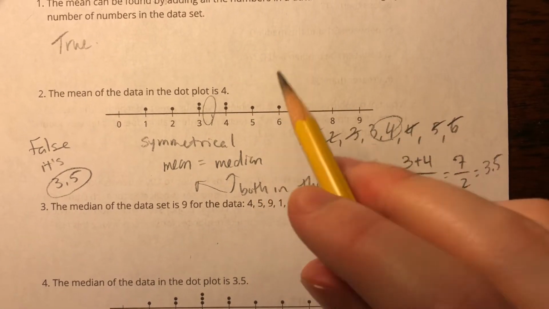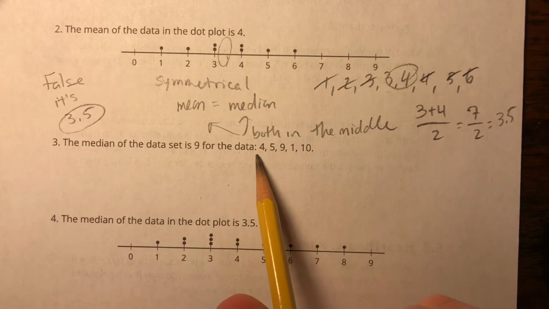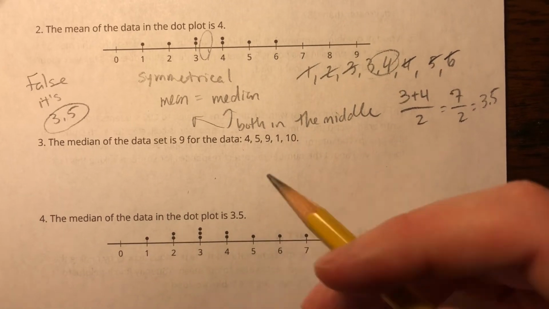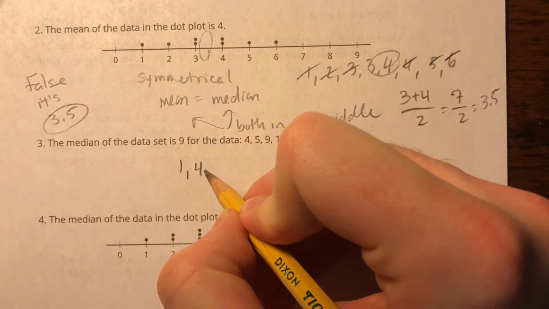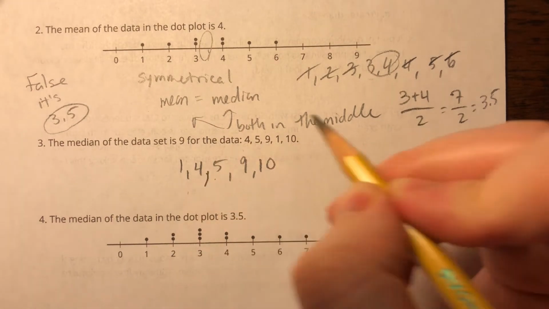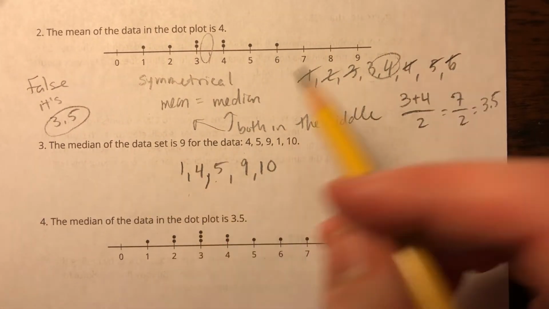All right, the median of the data set is 9 for this data right here, these 5 numbers. So go ahead, is that true or false? For me, it's kind of difficult to look right away and see if that's true or not. So I'm going to reorder my numbers in numeric order.